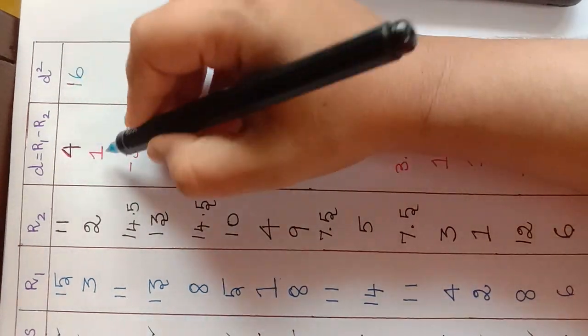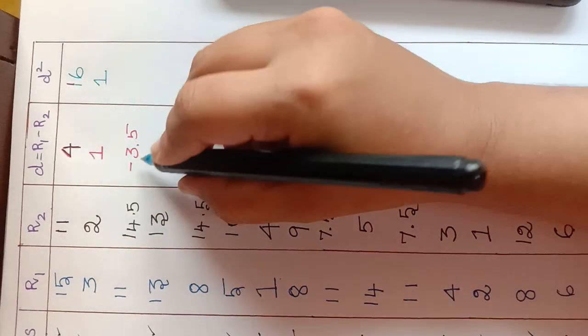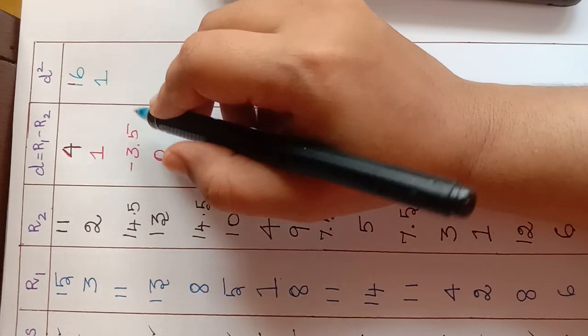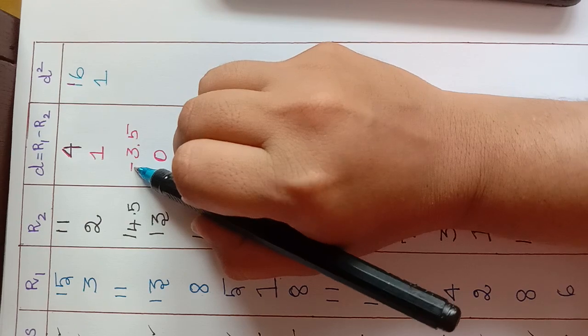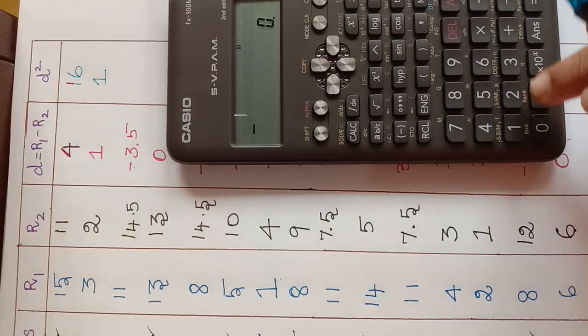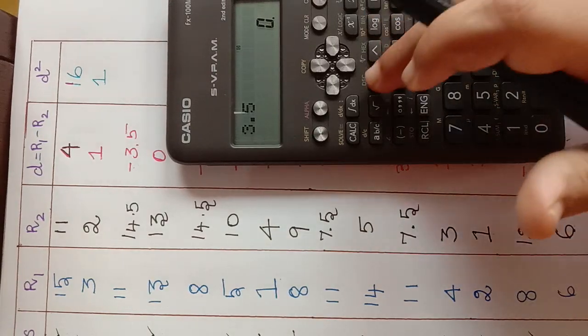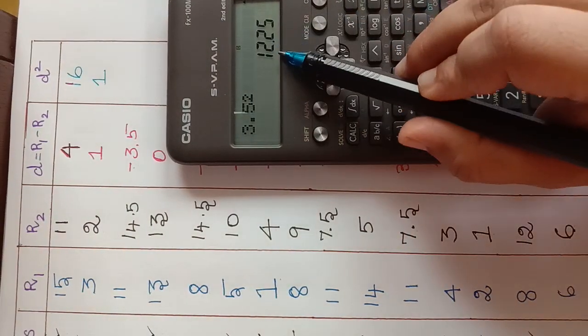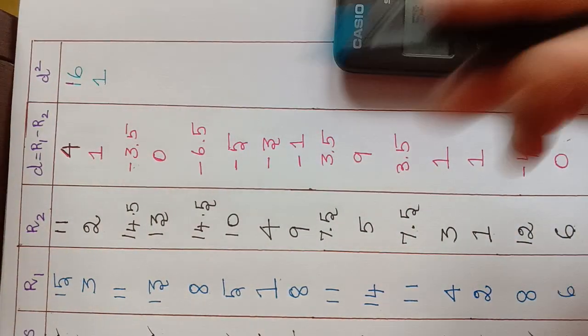This is 16. 1 square, so 1. Now minus 3.5 square. Minus into minus will become plus. What is 3.5 square? Let me show here. So 3.5 square equals 12.25.